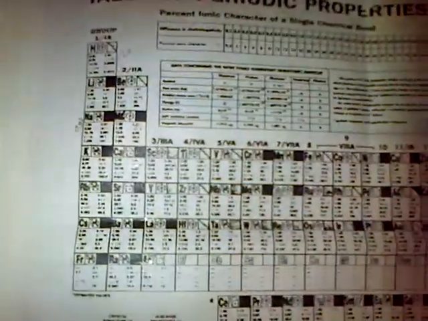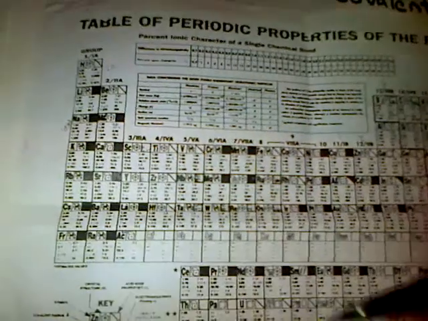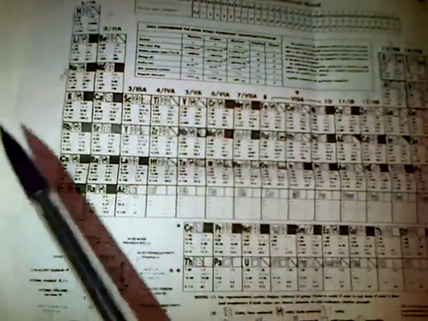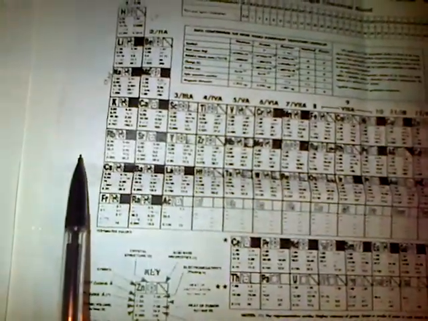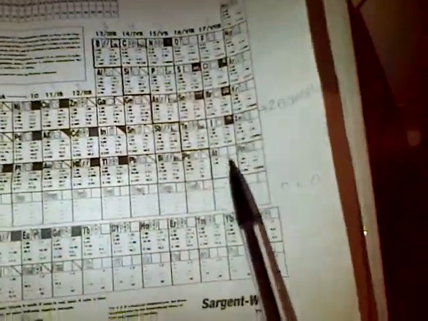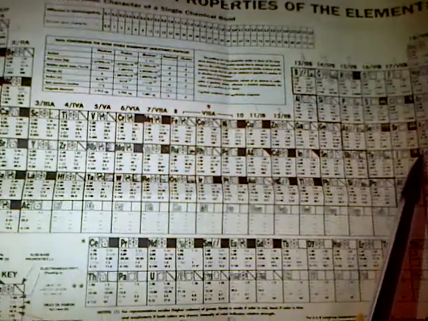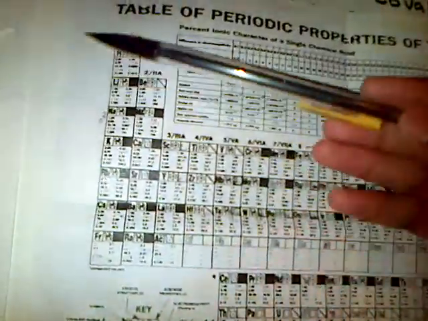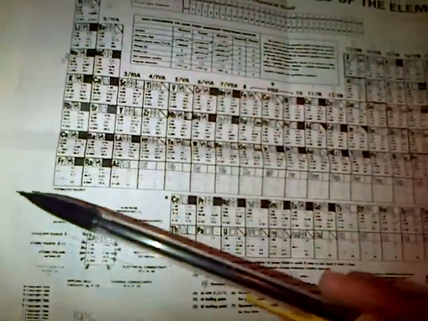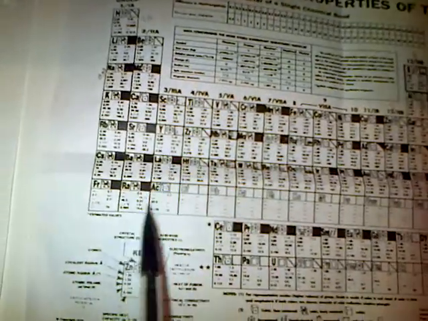So moving on, you'll see in this periodic table, you can't actually see it, but it actually has the electronegativity values listed for each element. But as you go from left to right, the electronegativity values actually increase. Whereas if you go from top to bottom, the electronegativity values actually decrease.